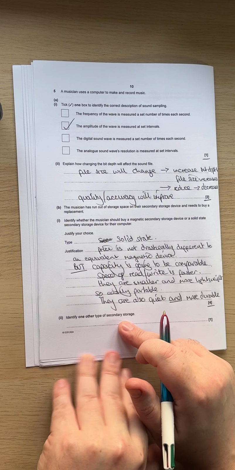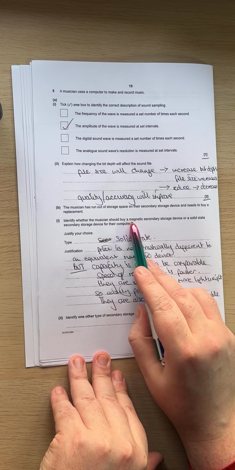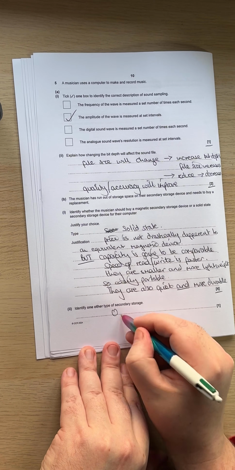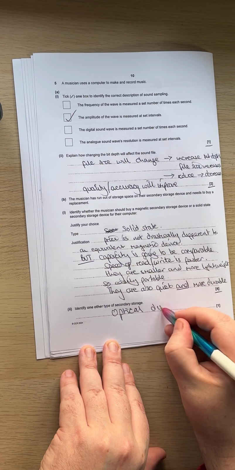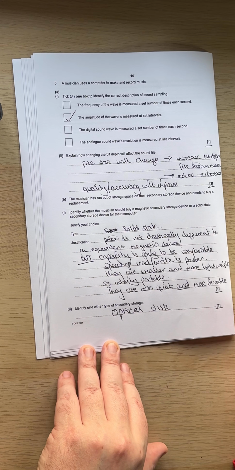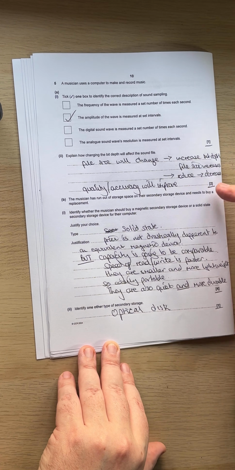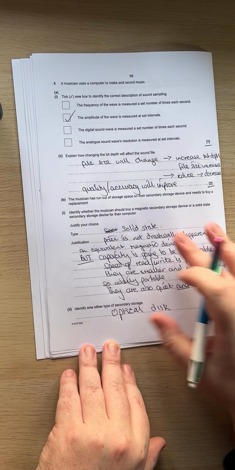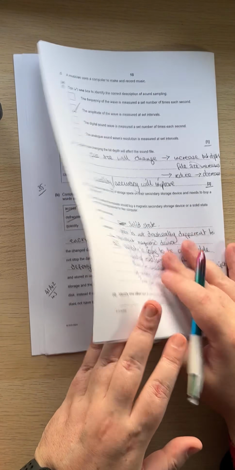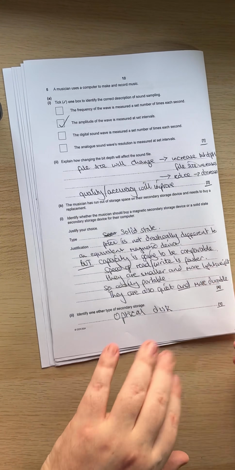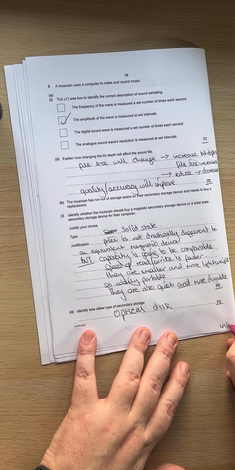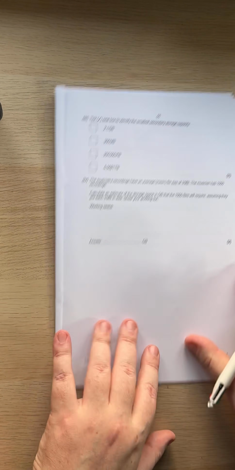Identify one other type of secondary storage. So you've already had magnetic and solid state in the question, so the only other one is going to be an optical disk. So a CD or a DVD or something like that. Okay. So 1, 2, 3, 4, 5, 6, 7, 8. We skipped the essay question, didn't we? And before the essay question, I thought we might be on 41 or 42. So we're either on 49 or 50 right now, and we haven't done the essay question.